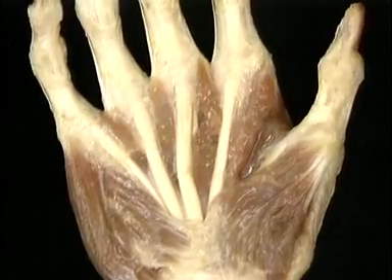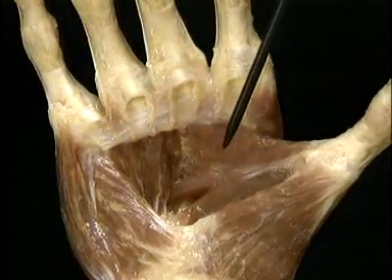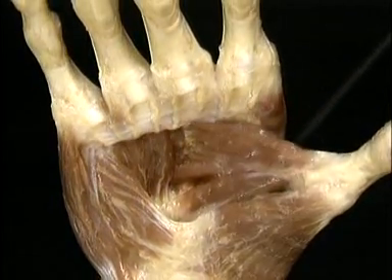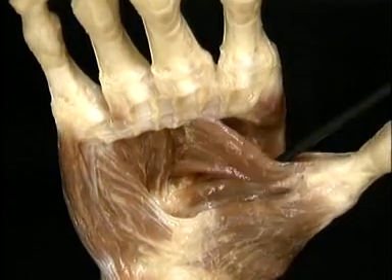We'll remove the flexor tendons to see adductor pollicis and the interossei. The three most radial interossei lie here behind adductor pollicis.